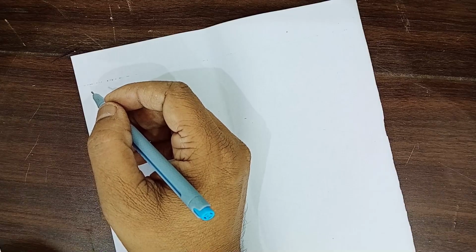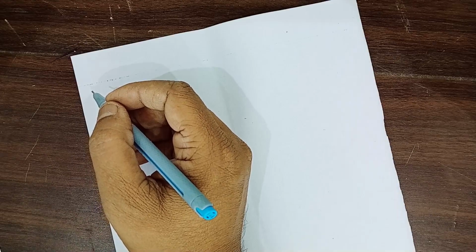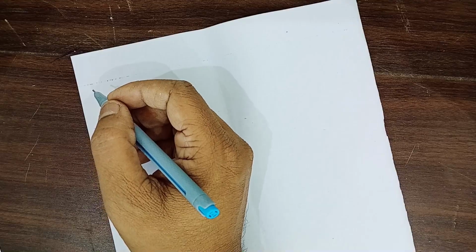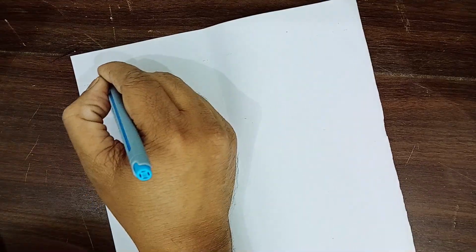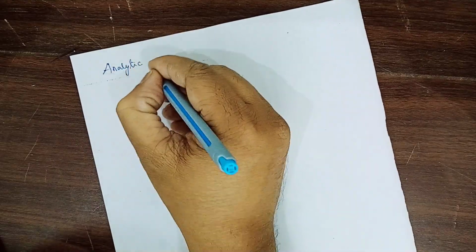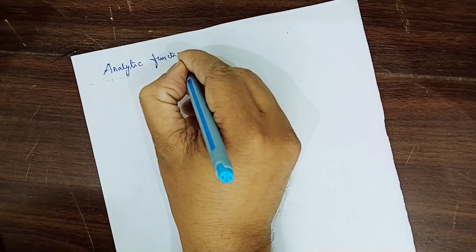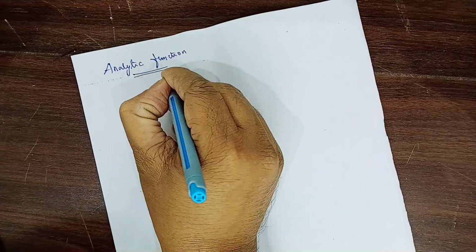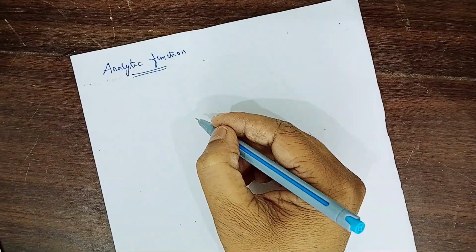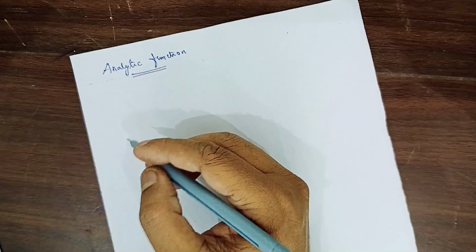What type of equation is required to find out whether the function is analytic or not? First we will see whether a function is analytic or not. For that, we should know what is meant by an analytic function.